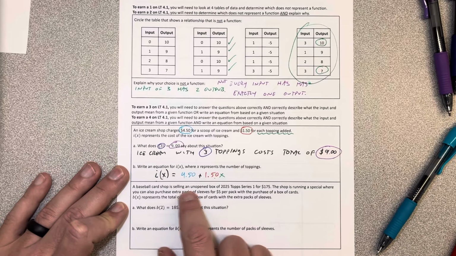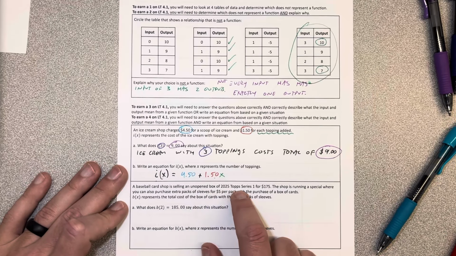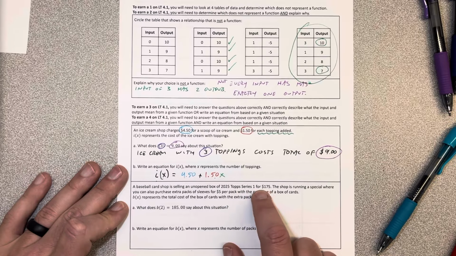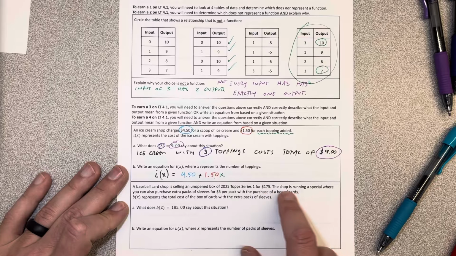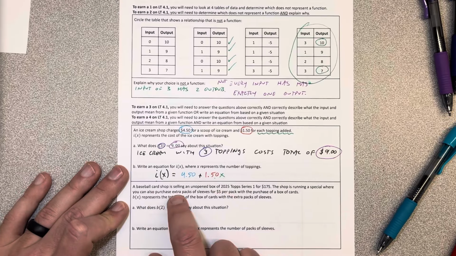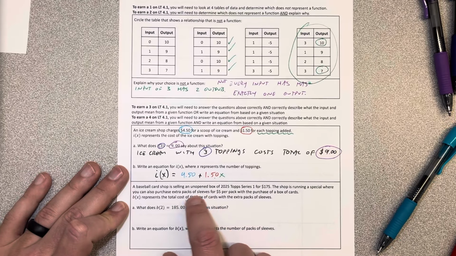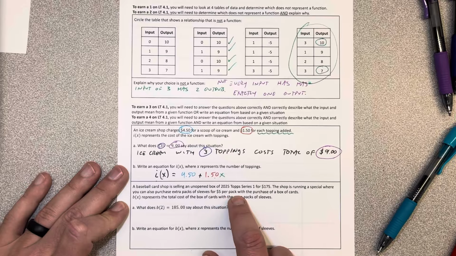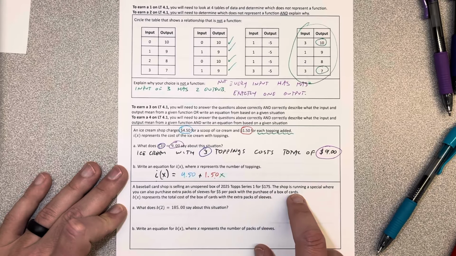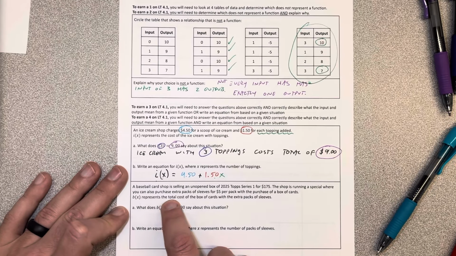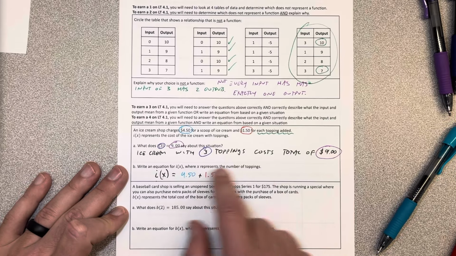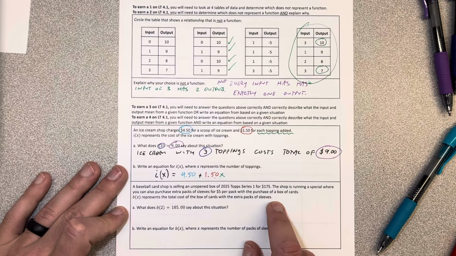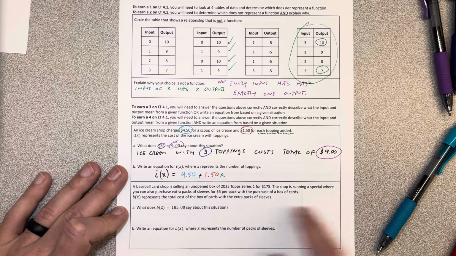Okay, a baseball card shop is selling an unopened box of 2025 Topps Series 1 baseball for $175. So these are unopened packs of baseball cards. The shop is running a special where you can also purchase extra packs of sleeves, like protectors for the cards, for $5 per pack with the purchase of a box of cards. B of x represents the total cost of the box of cards with extra packs of sleeves. So in this scenario, a consumer is purchasing 1 box of cards and x packs of sleeves or protectors here.